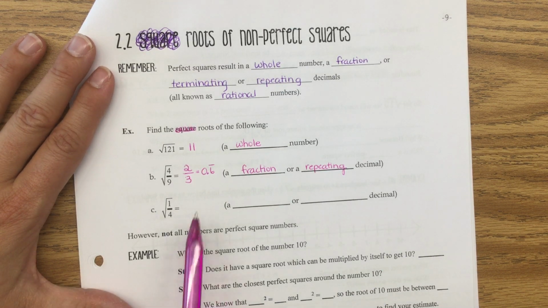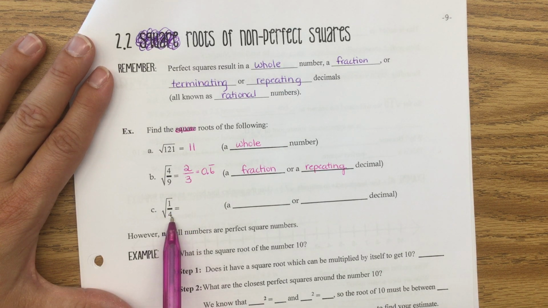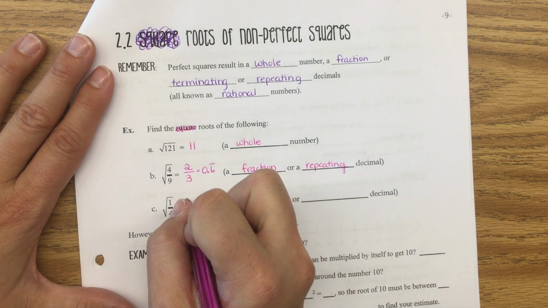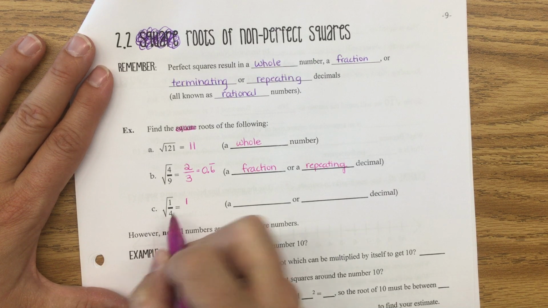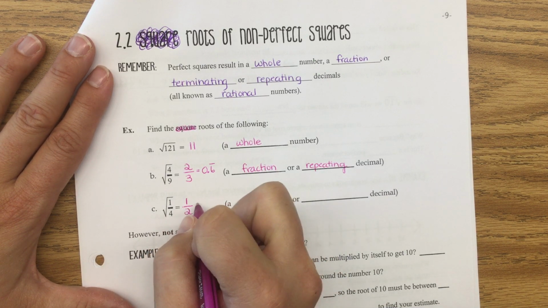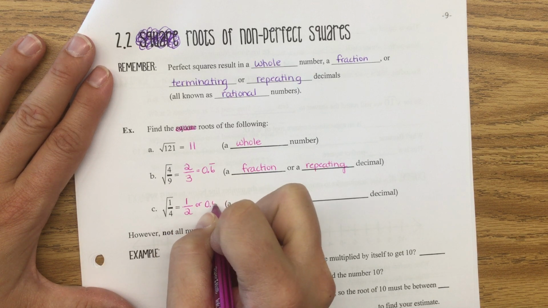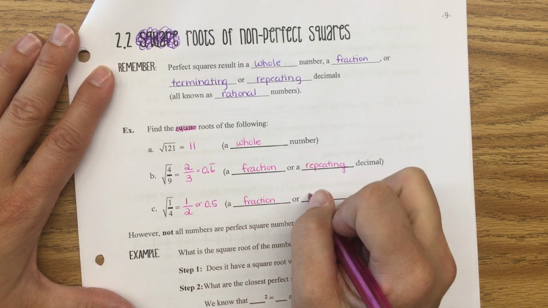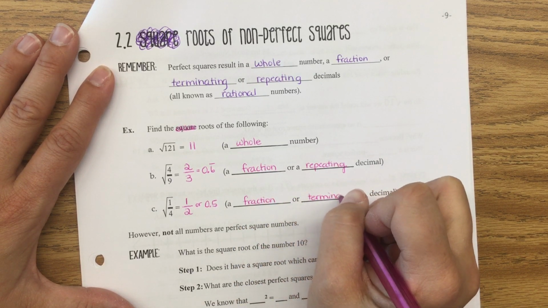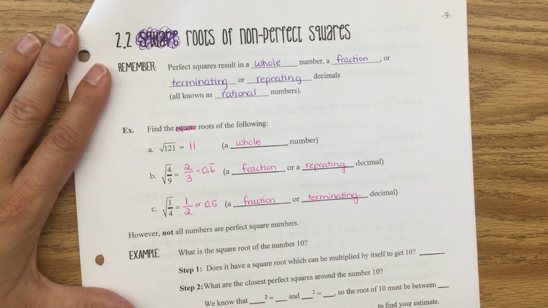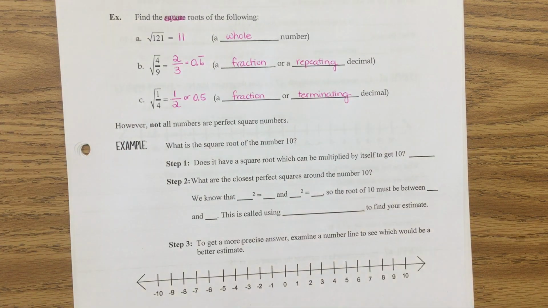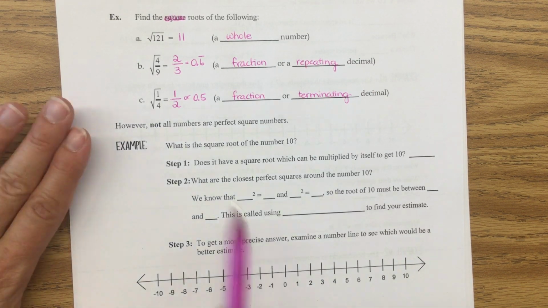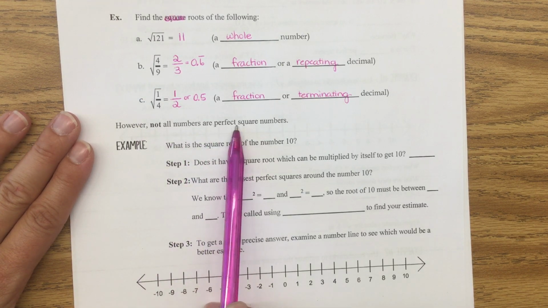Okay, and what is the root of 1/4? Okay, well, what number times itself gives me 1? Well, that's 1. What number times itself gives me 4? Well, that's 2. Okay, or we could write this as 0.5. So that's an example of a fraction or a terminating decimal. Okay. So these are just reviewing what we've done already. However, not all numbers are perfect squares.